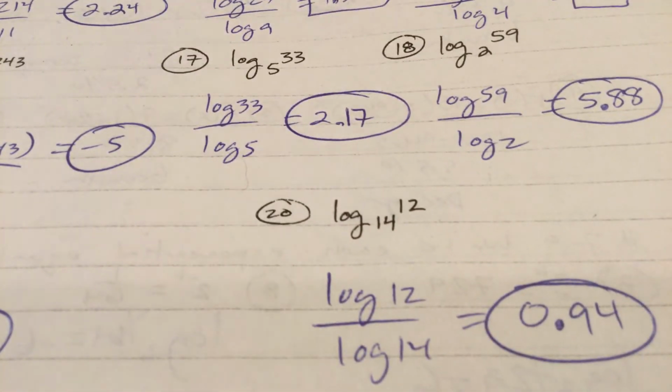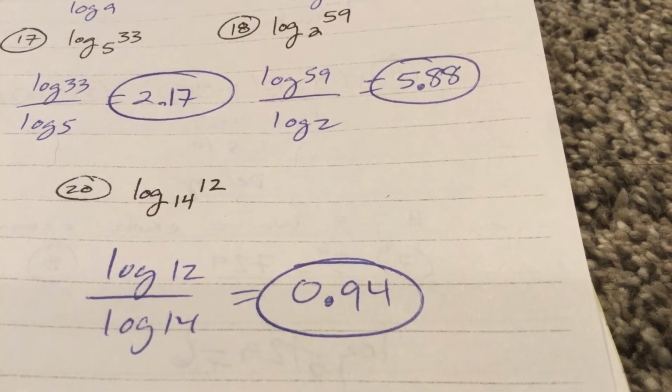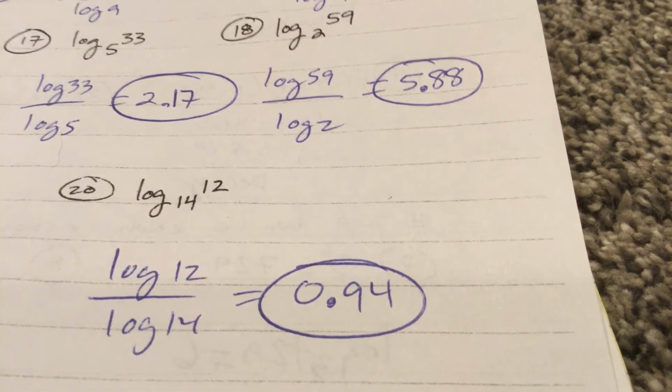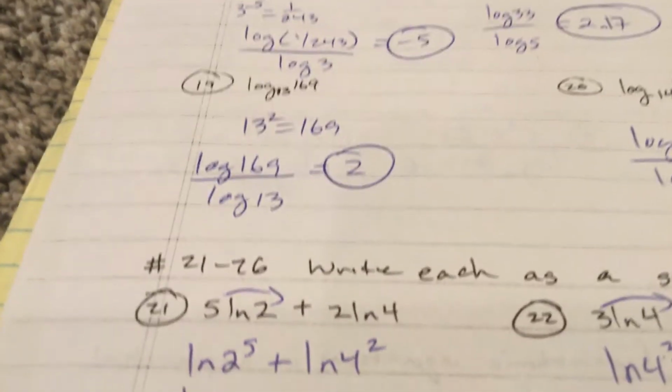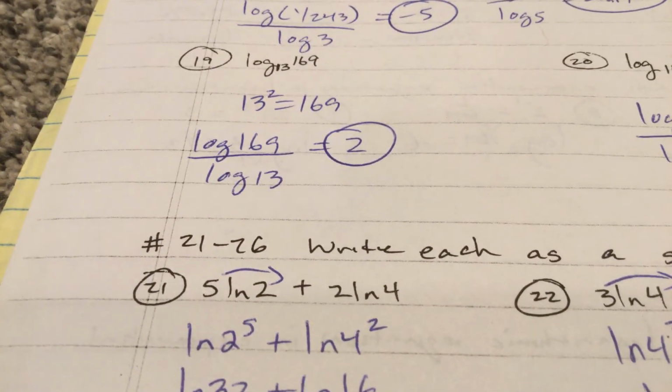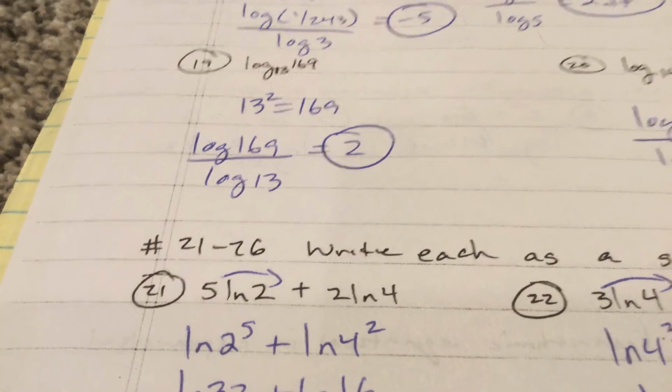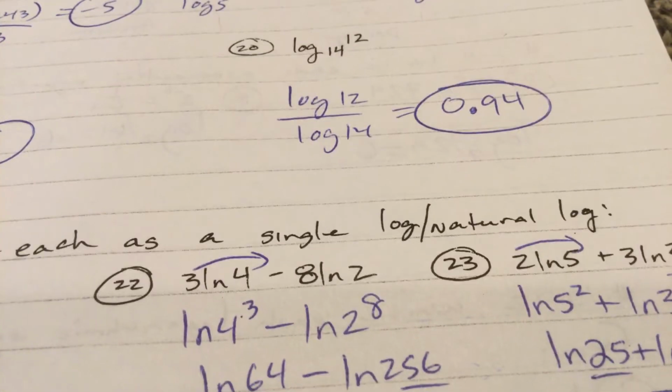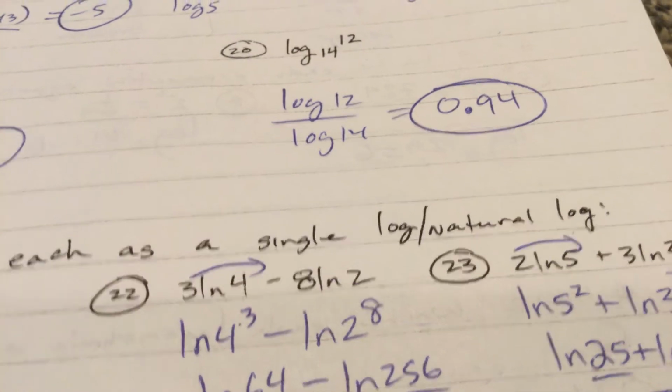This next one's a decimal no matter what: log 33 divided by log 5. This next one, the same thing: log 59 divided by log 2. 13 squared is 169, so we get 2: log 169 over log 13. Next one, log 12 over log 14, 0.49.